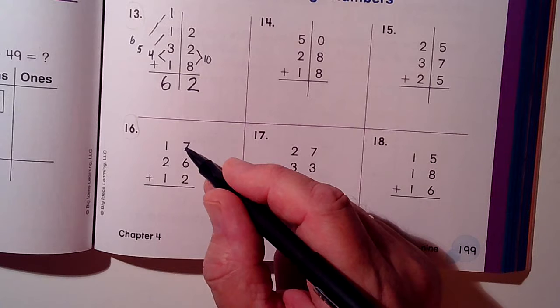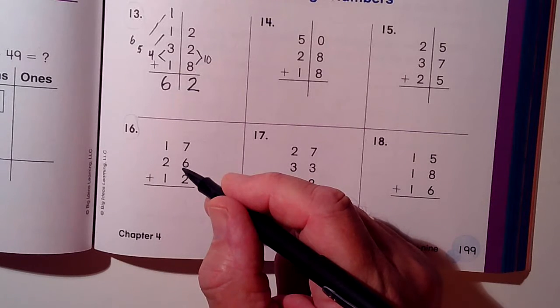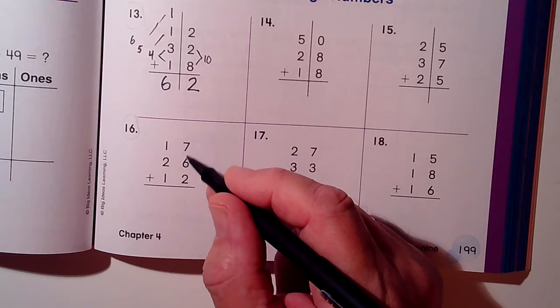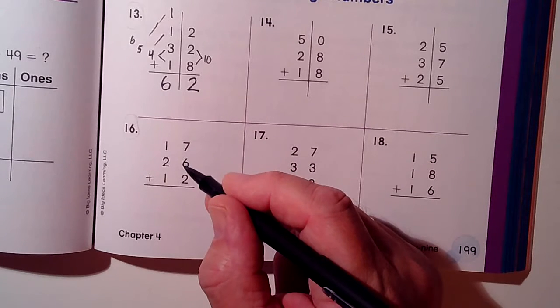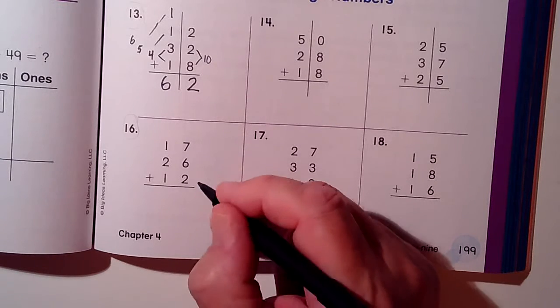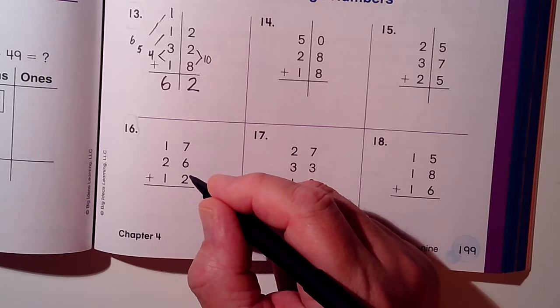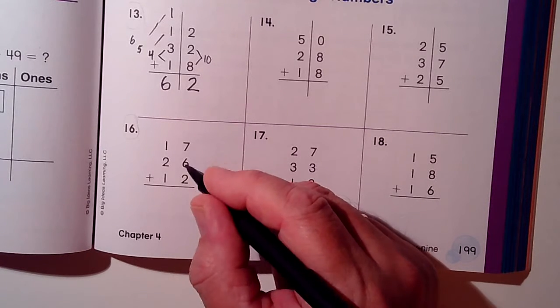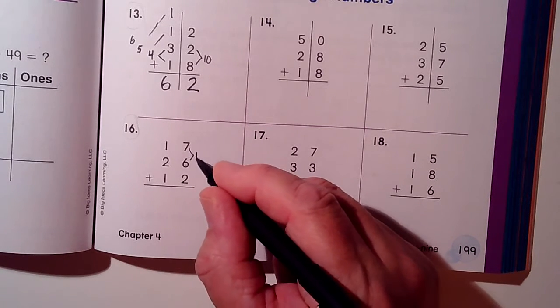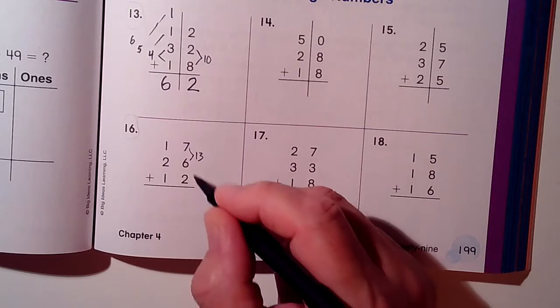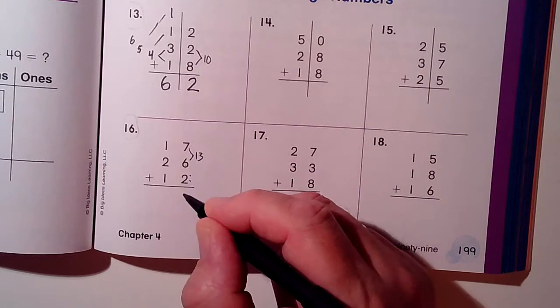I know that 7 plus 7 would be 14, but this is one less than that. 1 less than 14 is 13. And then I just have 2 more, so I can say 13 and have that in my brain and then count up: 14, 15.